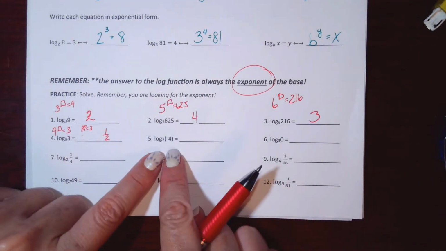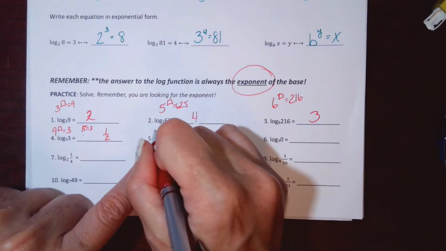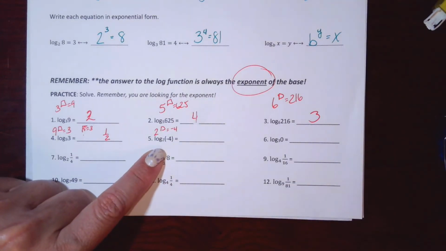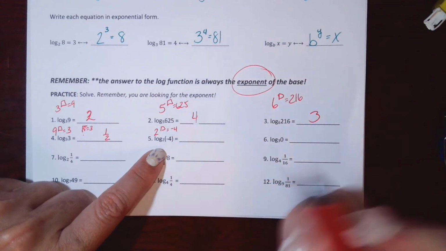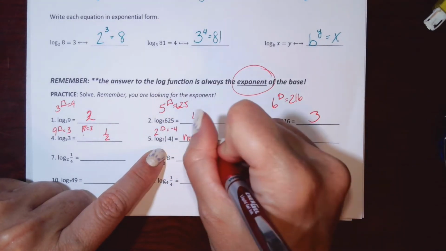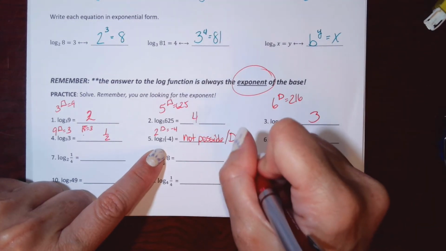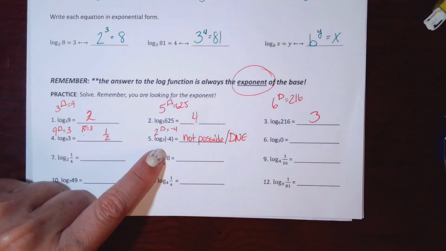So let's look at number 5. 2 to what power gives me a -4? Ooh. Can I raise a positive 2 to any power and end up with a negative result? I just can't. A positive 2 multiplied by itself however many times is always going to be a positive result. My argument here is never going to be negative. That is just not possible. Another way to say not possible would be to say DNE, does not exist.